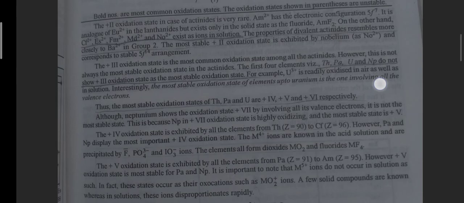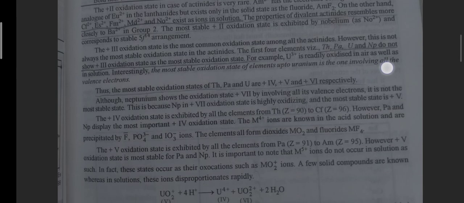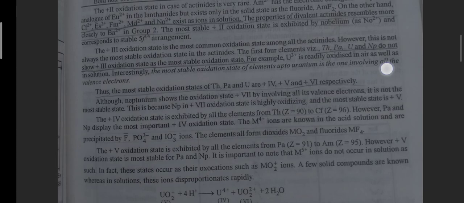The properties of divalent actinides resemble more closely those of Ba2+ in group 2. The most stable +2 oxidation state is exhibited by nobelium as No2+ and corresponds to the stable 5f14 arrangement.